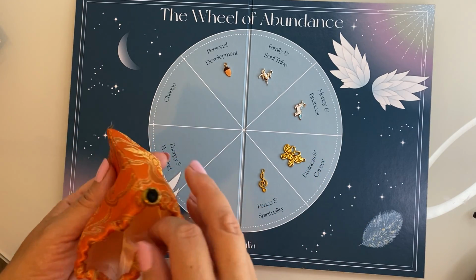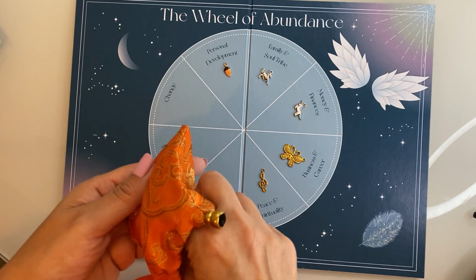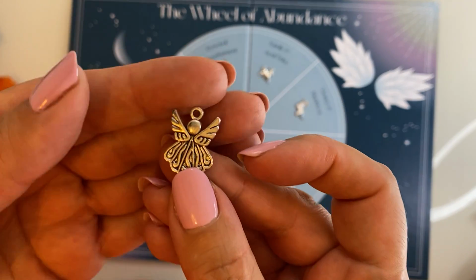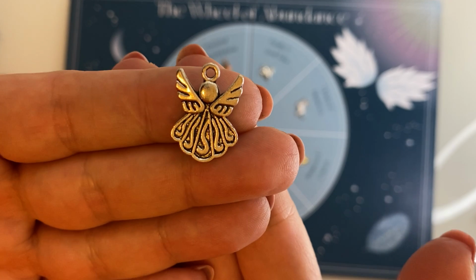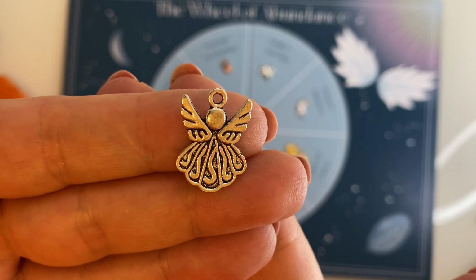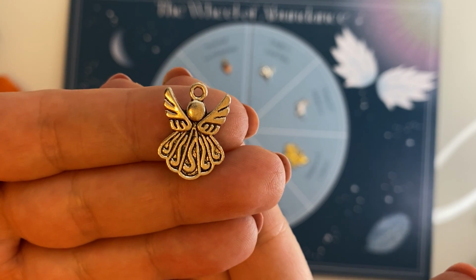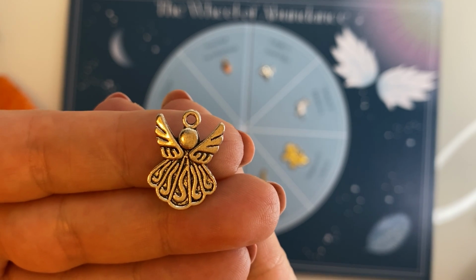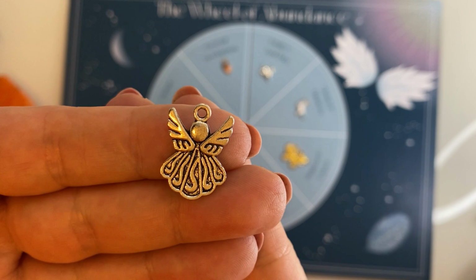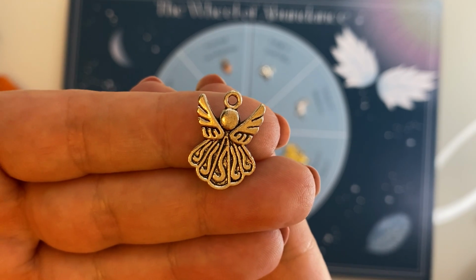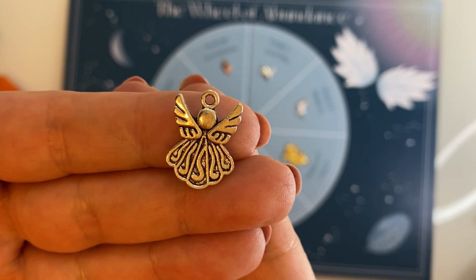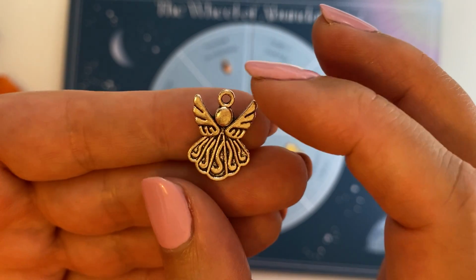Love and joy. Let's see what comes up for that one. Let's have this. Oh, look at that. So I've got a beautiful angel, their lovely wings for love and joy. So I have beautiful angelic love coming my way. Maybe not any romantic love, but certainly very pure and beautiful love from my angels, and, you know, connecting to love and joy through my angels.